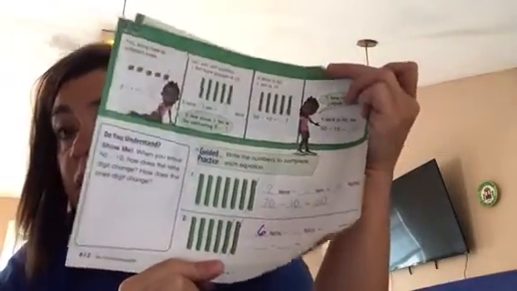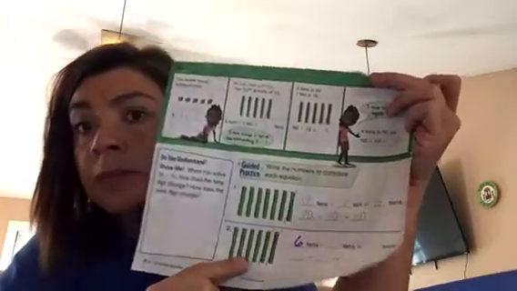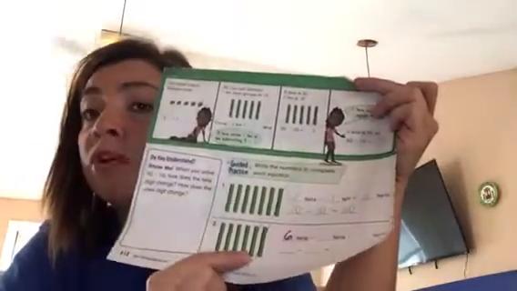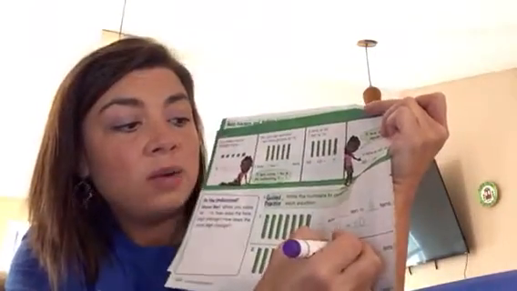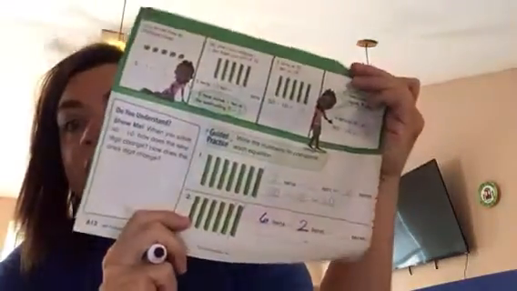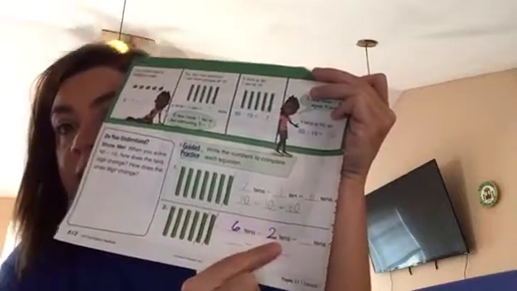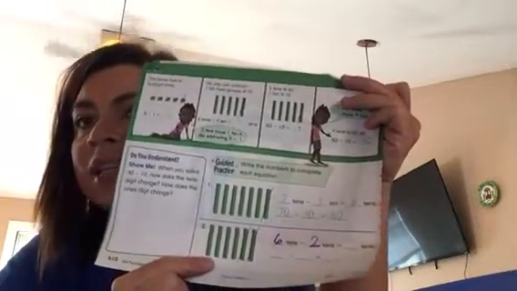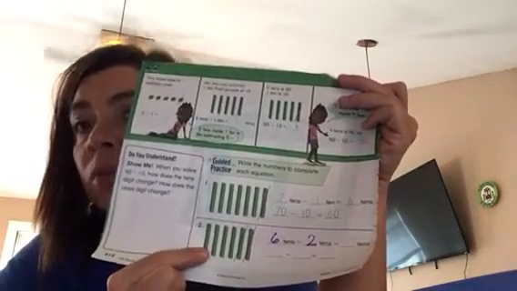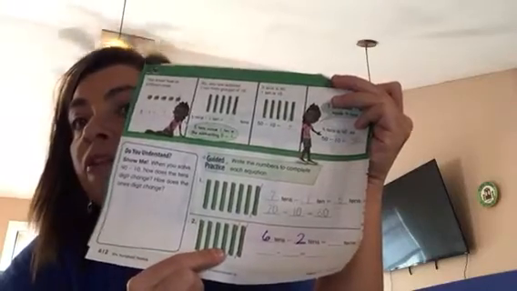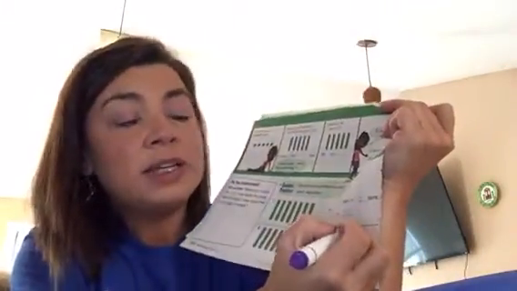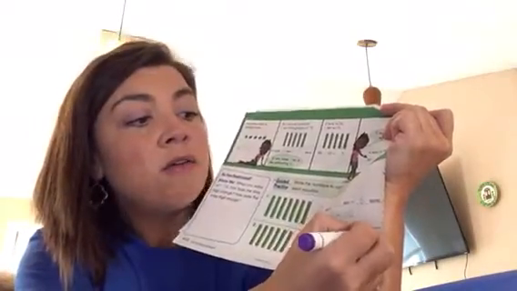Now, how many tens did they mark through? That's right, 2. They mark through 2 tens. So when I look at my equation, I'm going to take away 2 tens. So our equation says 6 tens take away 2 tens. So now the difference is going to be how many 10 rods I have left. So let's count how many tens we have. 1, 2, 3, 4. So our difference of 6 tens take away 2 tens is 4 tens.